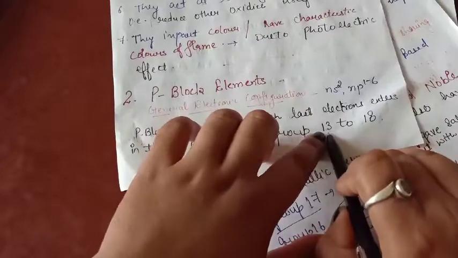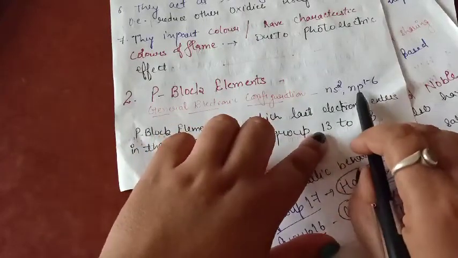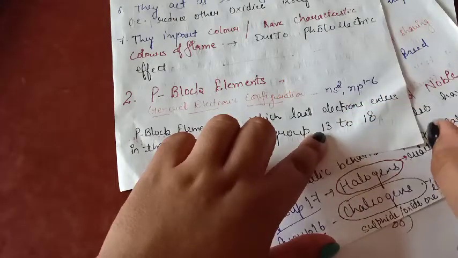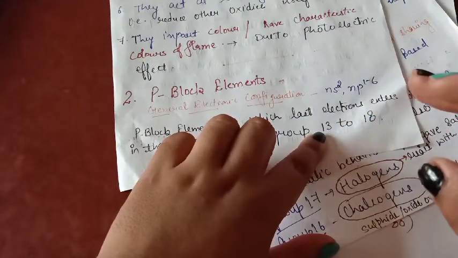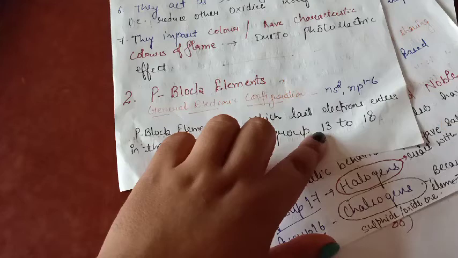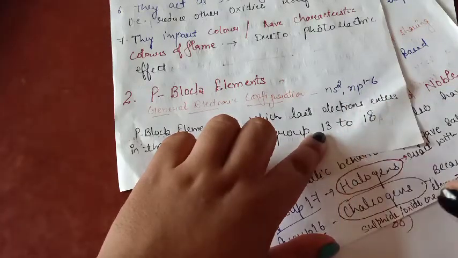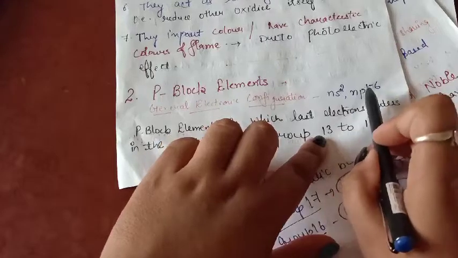Now in group 13, when we start, it will start with the p orbital. These are 3 p orbitals. You have learned in the second chapter, structure of atom. P orbitals are 3: px, py, pz. 3 orbitals we are having. N could be different. So 3 orbitals can contain how many electrons? 6 electrons. So that's why it is written 1 to 6.